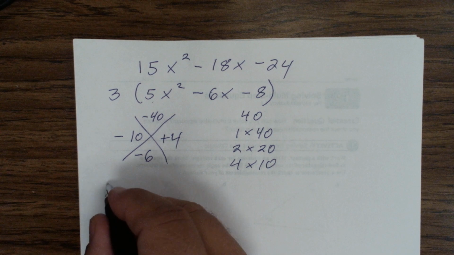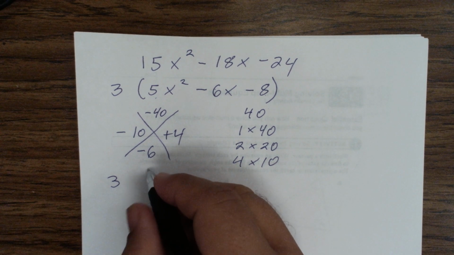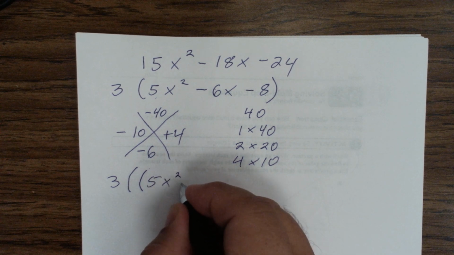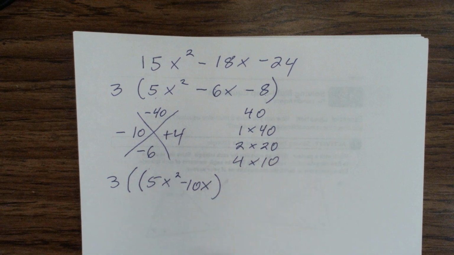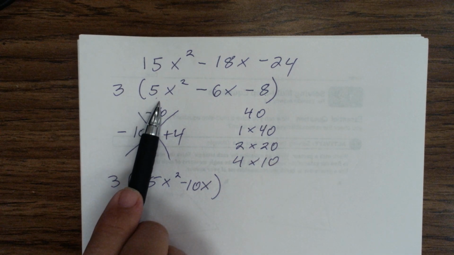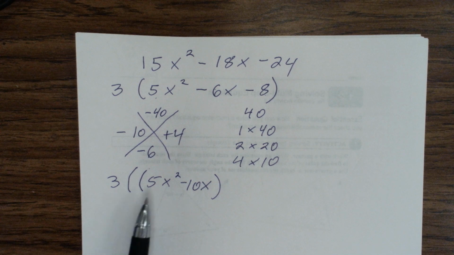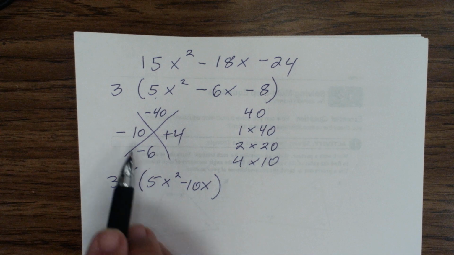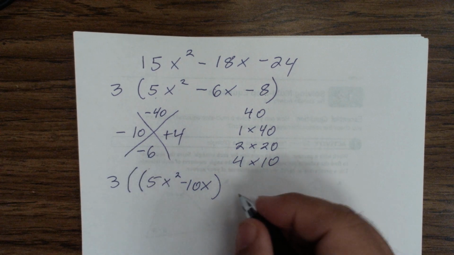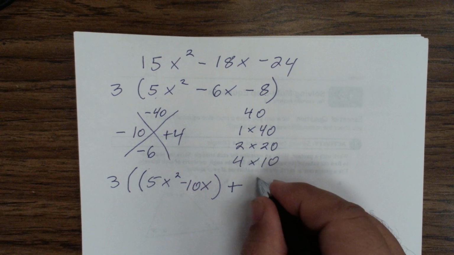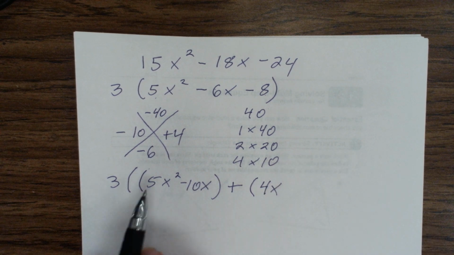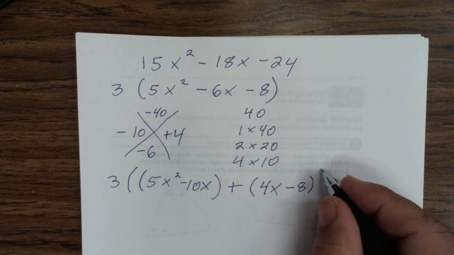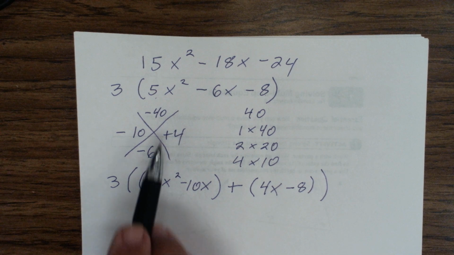And so now we have 3 times, and I'm going to put a double parenthesis here, 5x squared minus 10x. The way I did this, I took this first part, the 5x squared, I put it here. This is grouping. And then minus 10x. What I'm doing is splitting up this negative 6x into the negative 10x plus 4x. Then I need to say plus between these two, and then my 4x, so that way these add up together to be negative 6x, and then the minus 8. And if you did this correctly, everything inside the big parentheses will add up to be this.